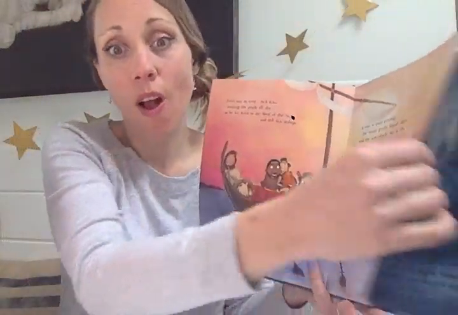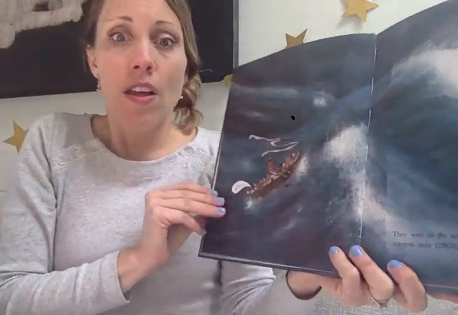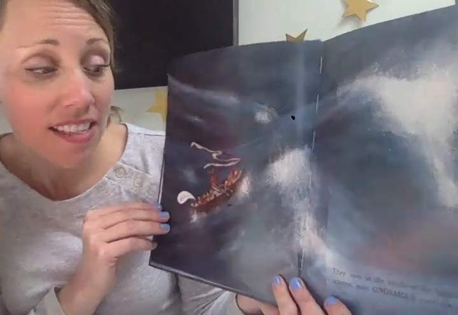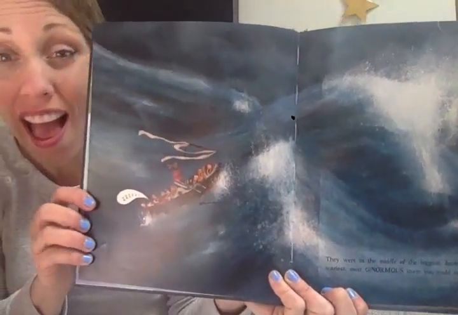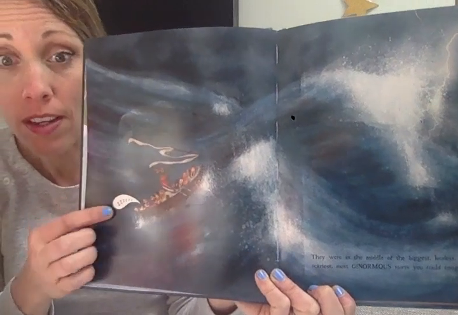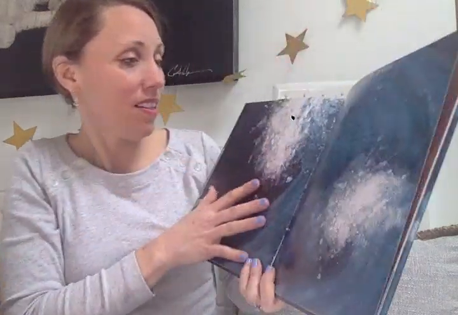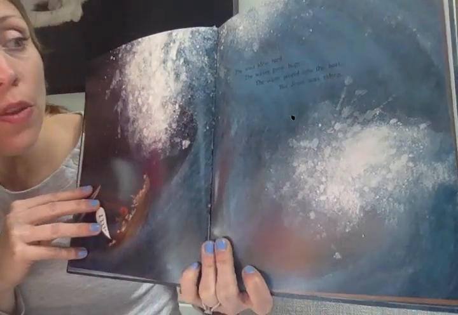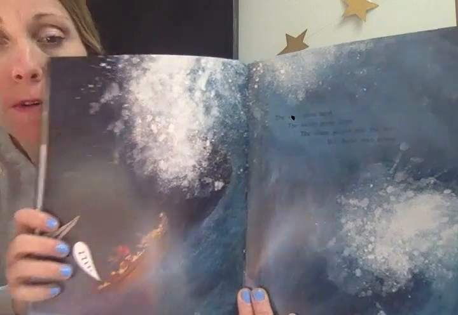Then, all of a sudden, they were in the middle of a huge, biggest, loudest, scariest, most ginormous storm you could ever imagine. Wow. The wind blew hard. The waves grew huge. The water poured into the boat.